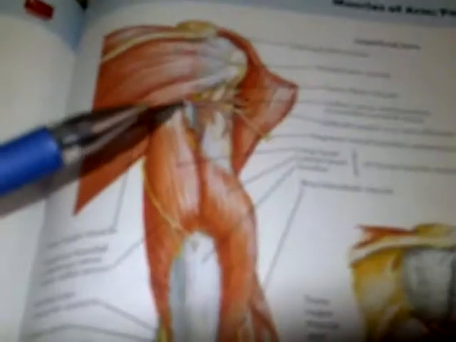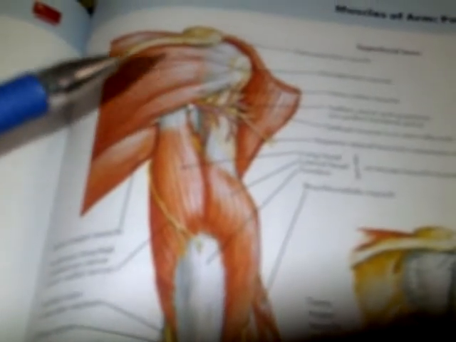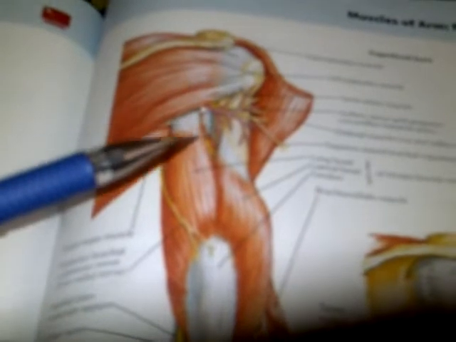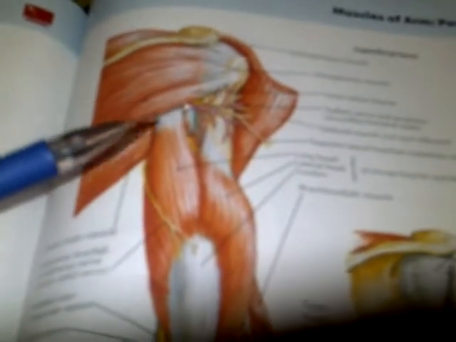The first muscle is the triceps. Ceps means head. Tri, three, so three heads. That means that it has three origins. It originates from, here's the scapula, covered with the infraspinous muscle and the teres minor. Look, the first is the long head.